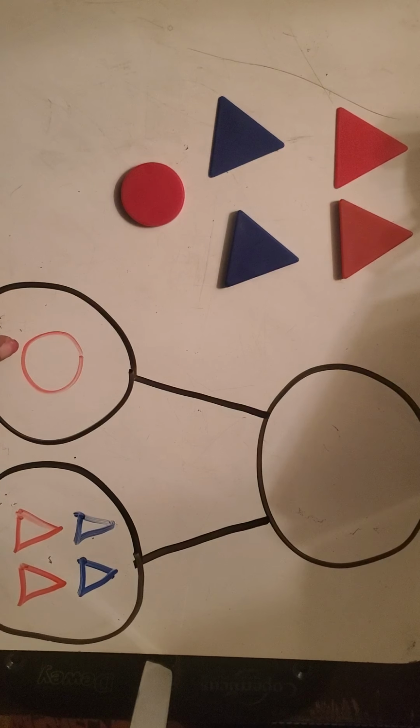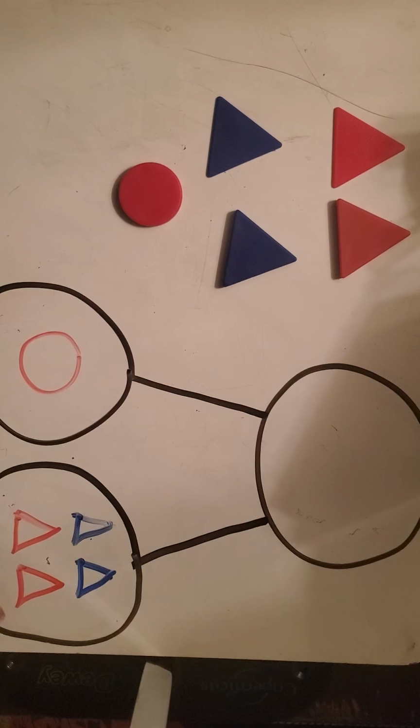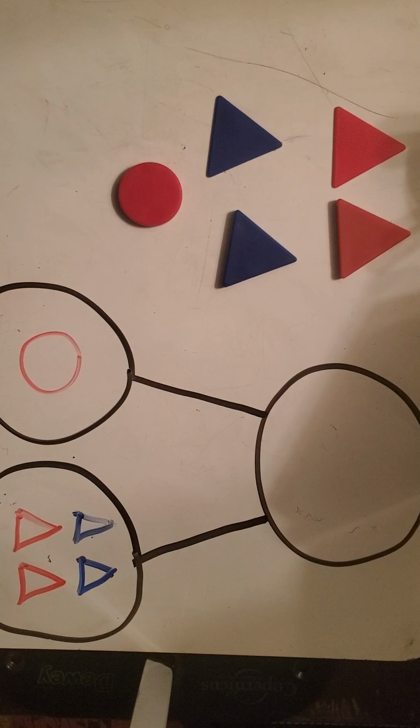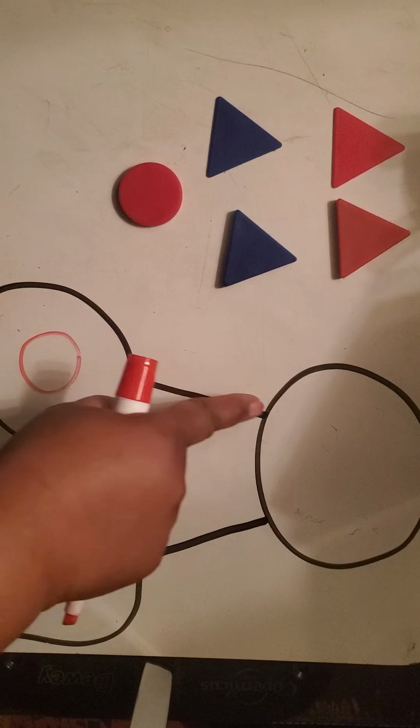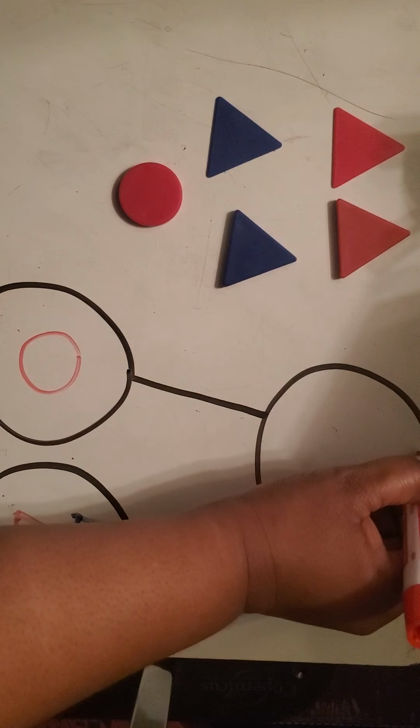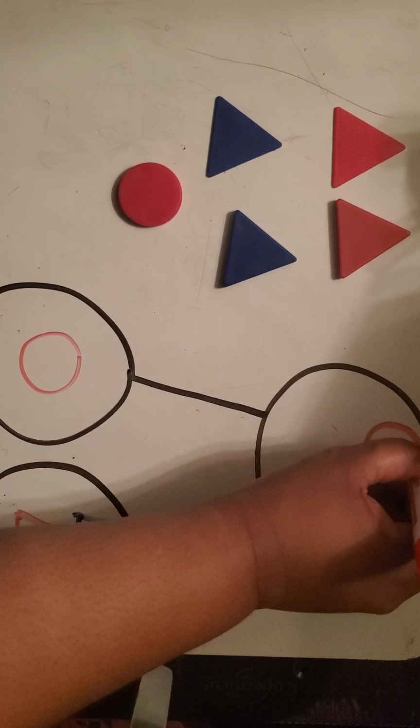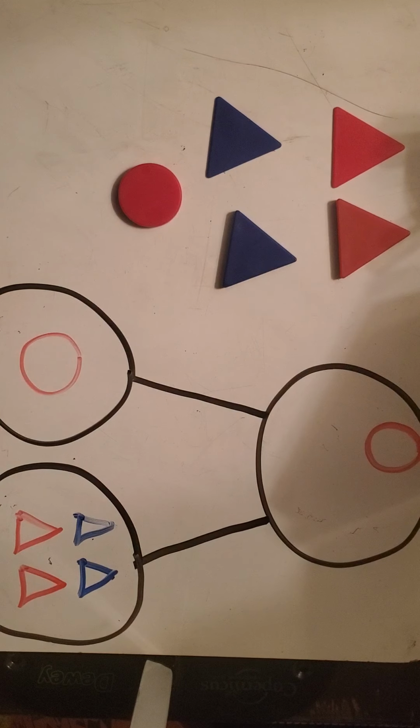How many shapes do we have in all? We've got 1 shape in this part and 4 shapes in this part. So I'm going to use my number path, okay? Because I don't want you to forget how to use that. So I'm going to take this circle, and this circle is going to take this number path and go right at the top, okay?